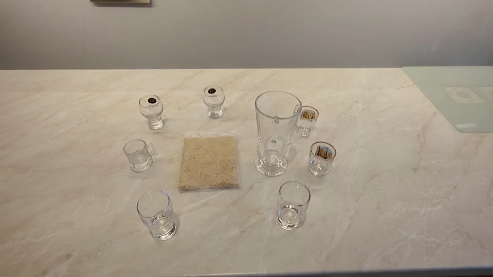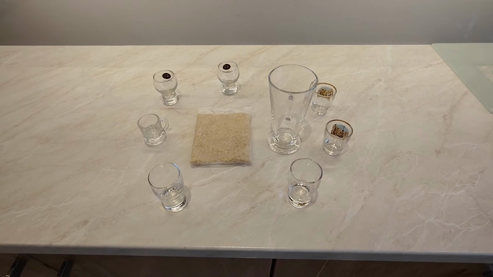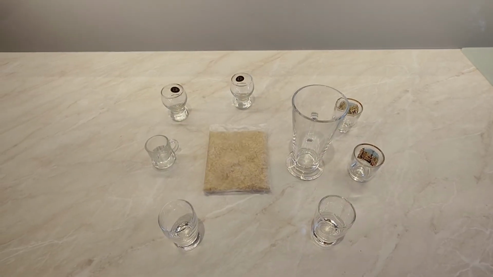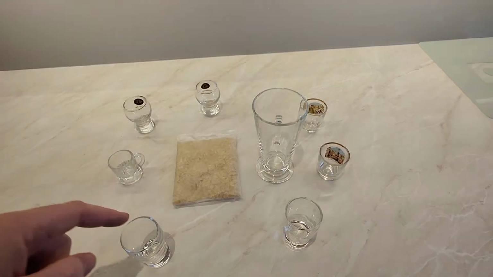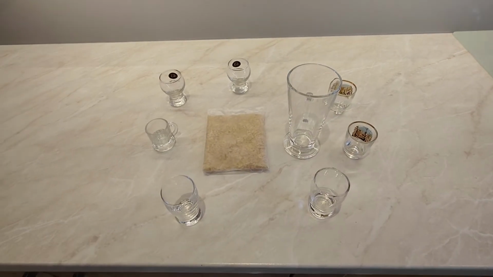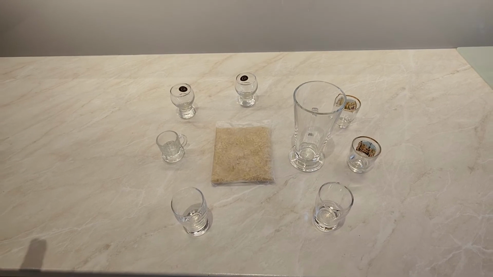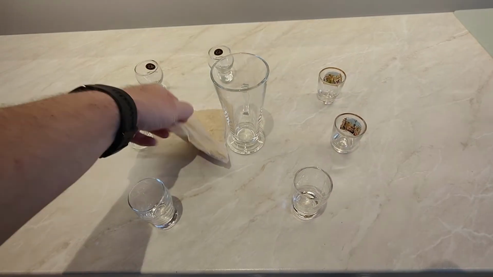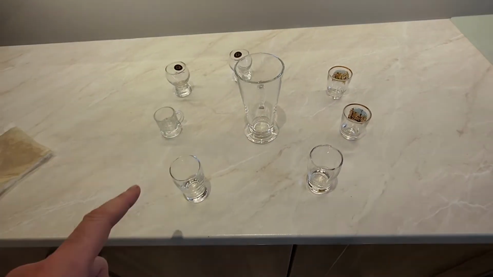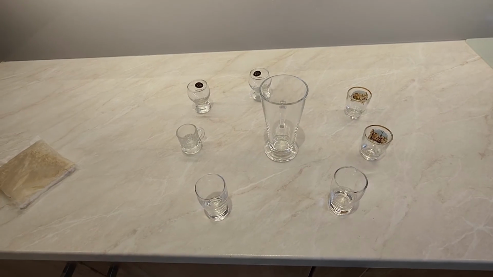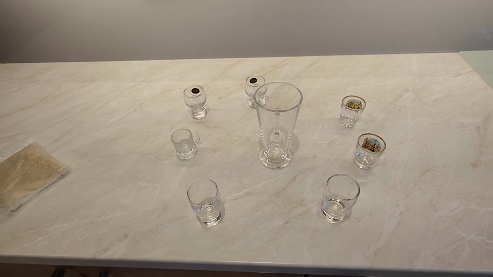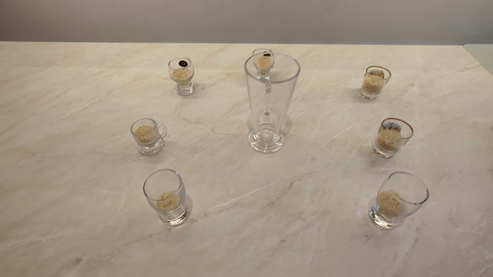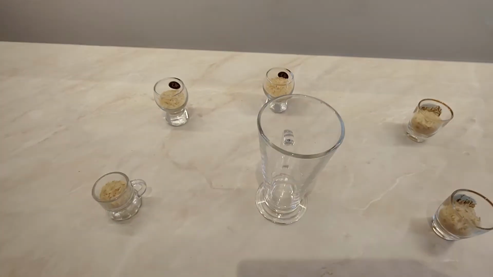So this is the setup, okay? And what we're going to do is the rice in this bag is going to be data. And essentially each of these shot glasses are representing devices, maybe even many devices, thousands of devices, but each one is going to contain a set of data. And this in the middle is a central database, okay? So we're going to be taking data from the devices around the edge and putting it into the machine in the middle.